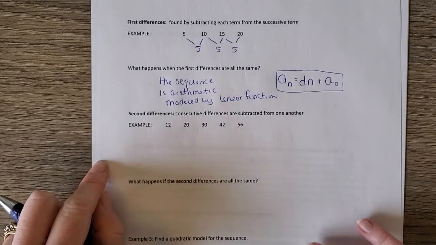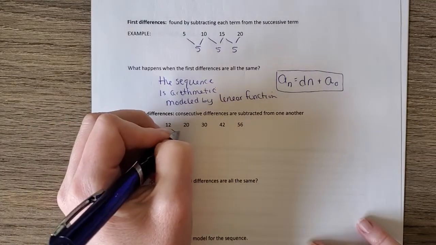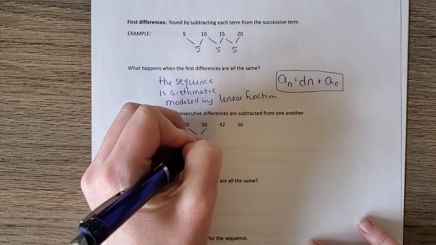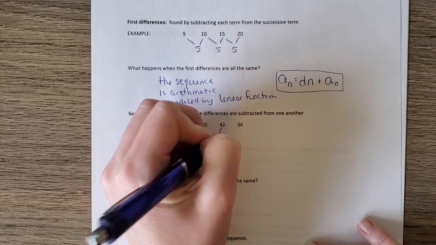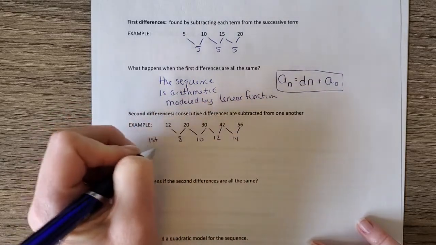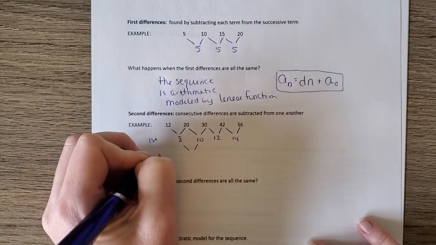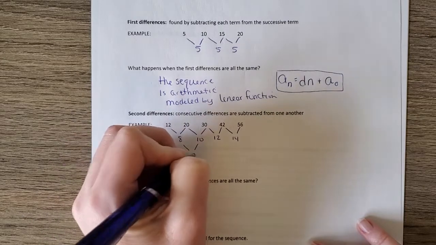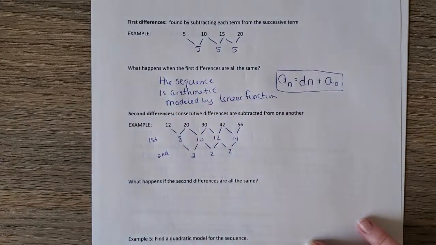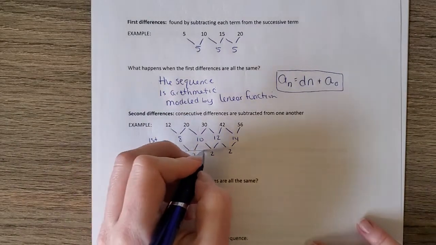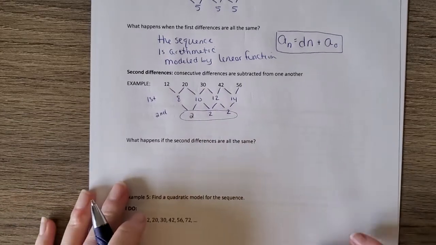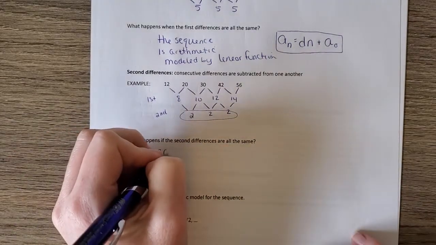The second differences, let's look at these differences. So our first difference here is 8. This one is 10. This one is 12, and this one's 14. So those are our first differences. Now let's do our second. 8 to 10 is 2, 10 to 12 is 2, 12 to 14 is 2. So in this case, the second differences are the same. So when the second differences are the same, it can be modeled by a quadratic.